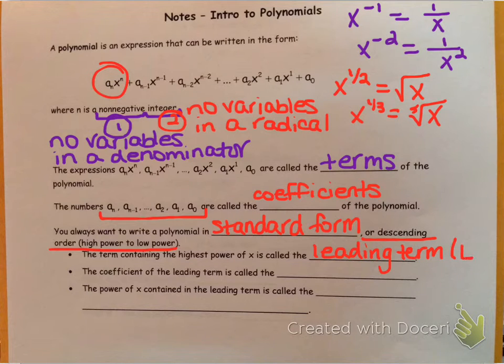I usually abbreviate that LT. Don't want to have to write it out over and over and over again. The coefficient attached to that term would be the coefficient attached to the leading term. So of course, we call it the leading coefficient. Pretty self-explanatory. And of course that means that I usually abbreviate it LC.